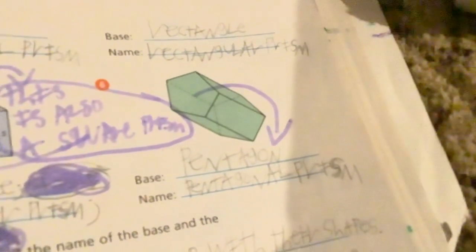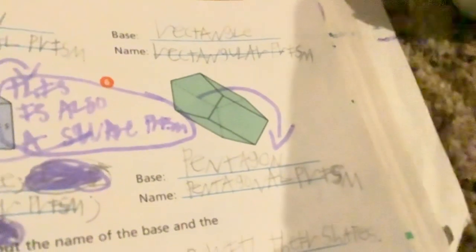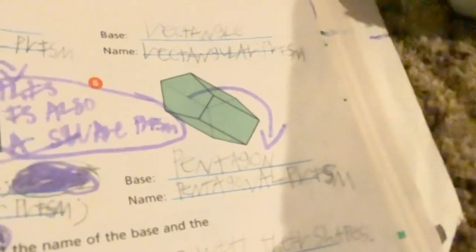However, we could also say that the base is a regular pentagon because all of its sides and angles are the same exact length and measure. So, we could say that this is a regular pentagon because all of its sides are equal and all of its angles are the same measure. So the name of this prism would be a pentagonal prism.